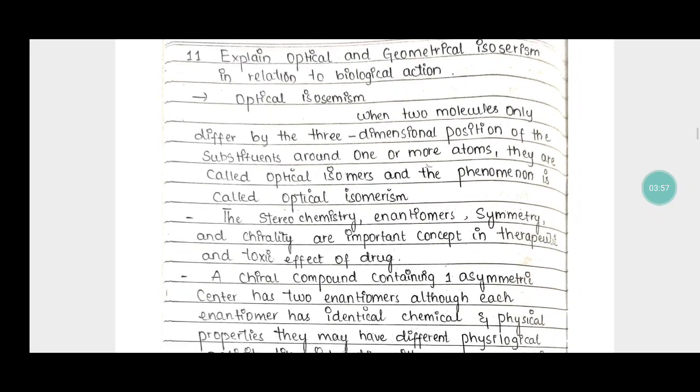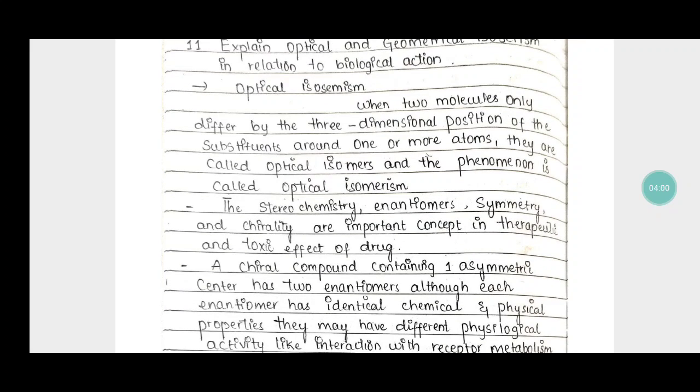Stereochemistry, enantiomers, symmetry and chirality are important concepts in the therapeutic and toxic effects of drugs. A chiral compound containing one asymmetric center has two enantiomers, although each enantiomer has identical chemical and physical properties.